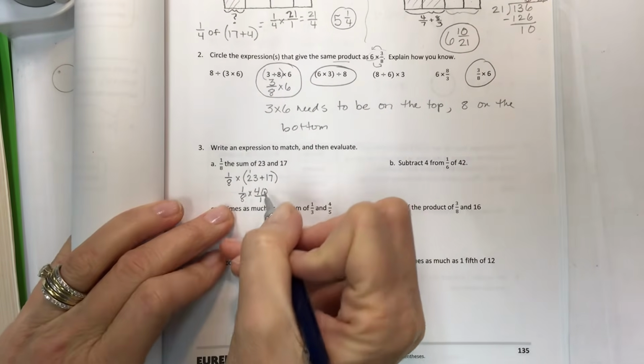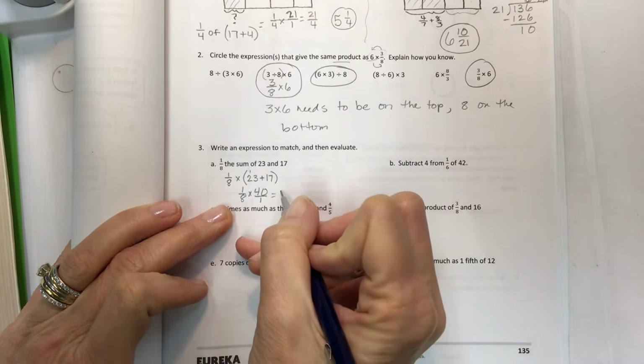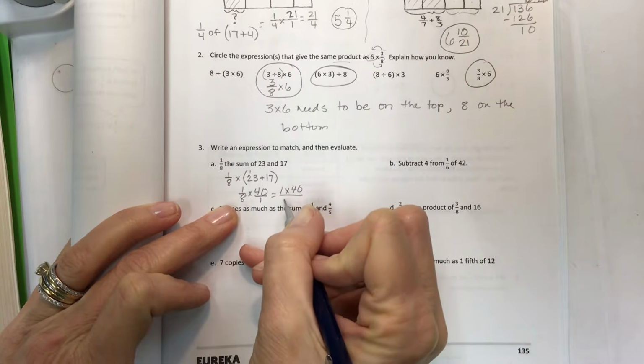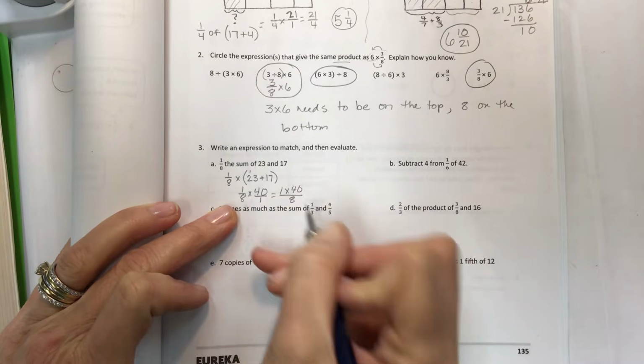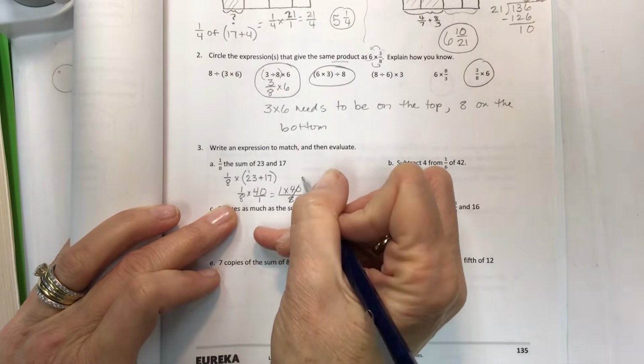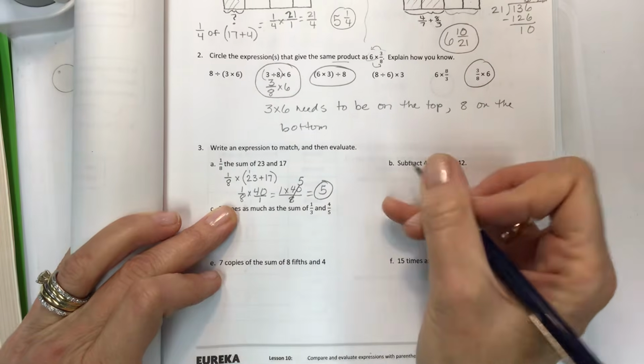Now that's a little bit easier, thank goodness. And you can cross cancel. Remember how to move that around if you did 1 times 40 over 8 times 1, and then you just go, how about move the 8 over here? 8 times 1 is 8, move it over here. 40 divided by 8 is 5, therefore the answer is 5.